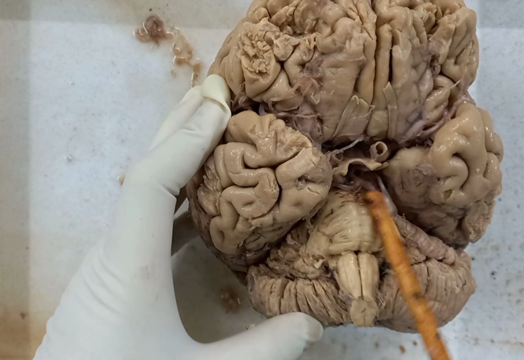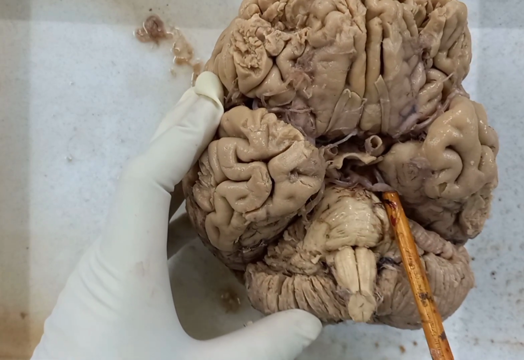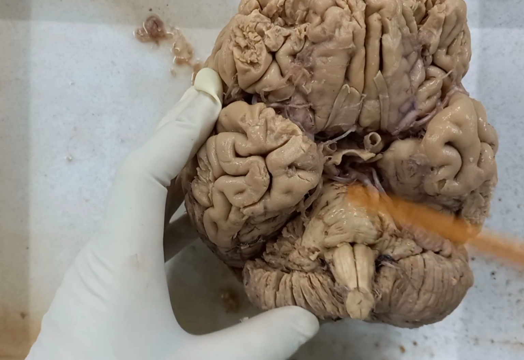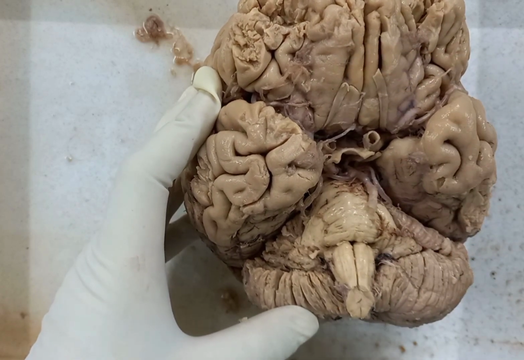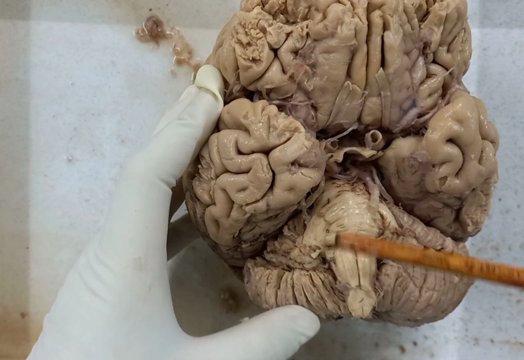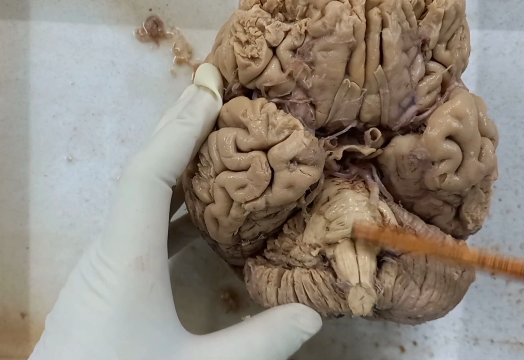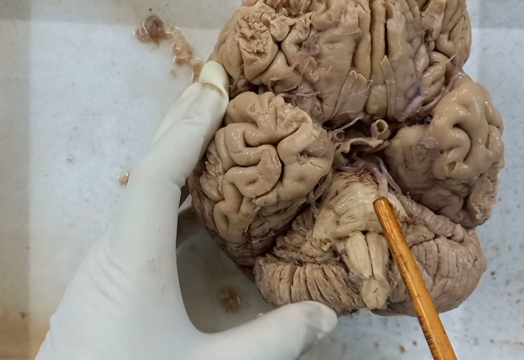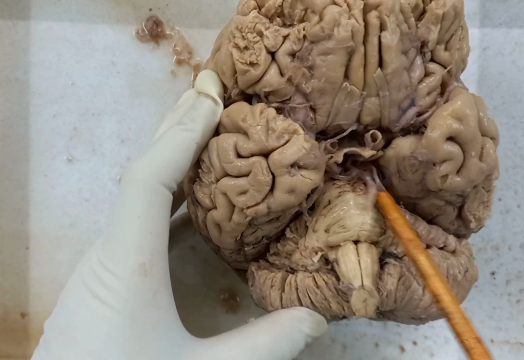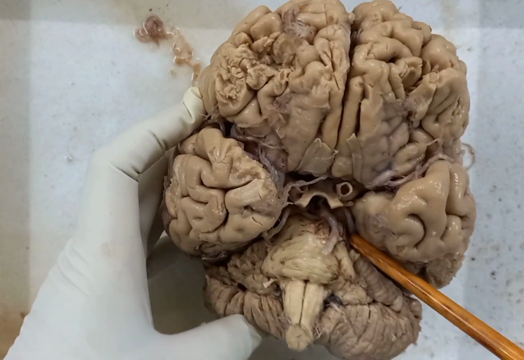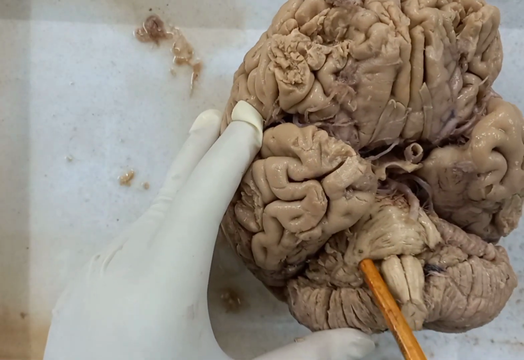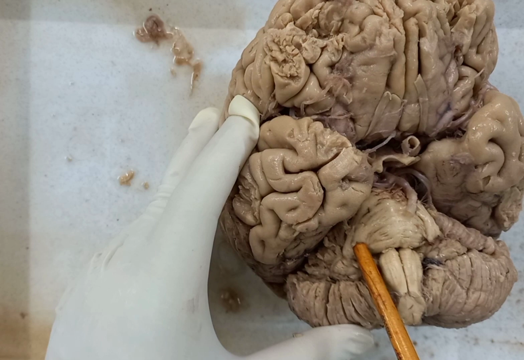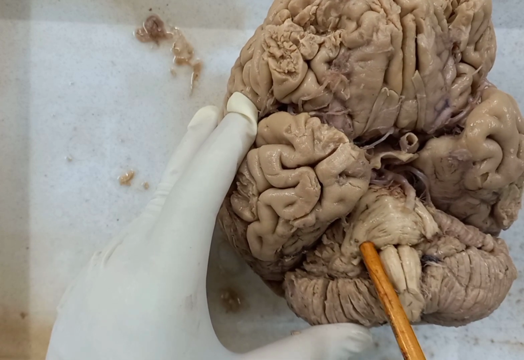Now, if you see this pons, as I said, it is convex from side to side, as well as convex from above downward. This surface of the brain is the basilar surface, or sometimes called the ventral surface. If you trace the pons on the lateral side, you can see this is called the middle cerebellar peduncle.